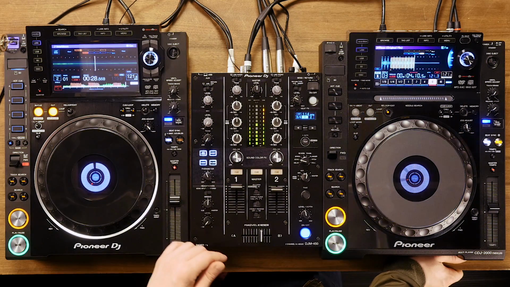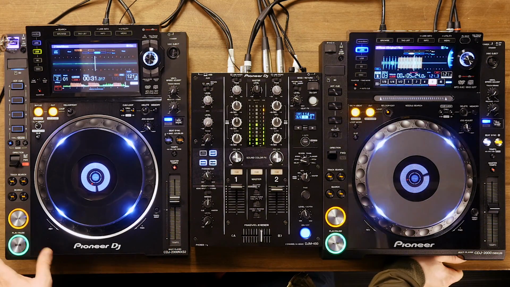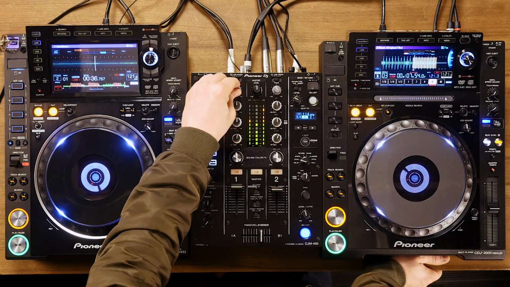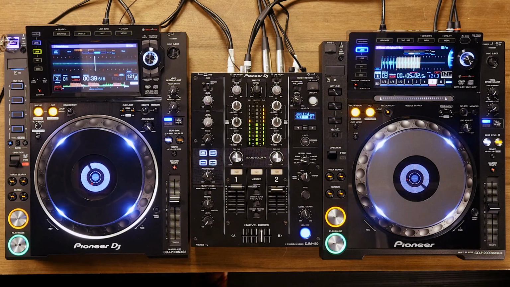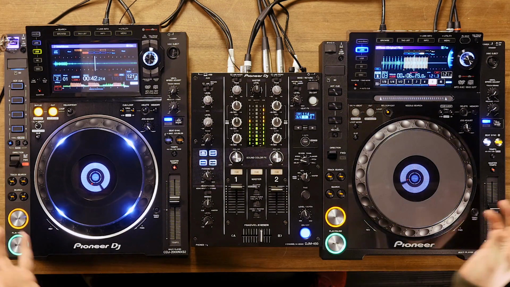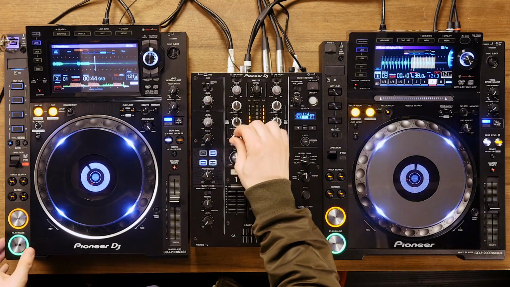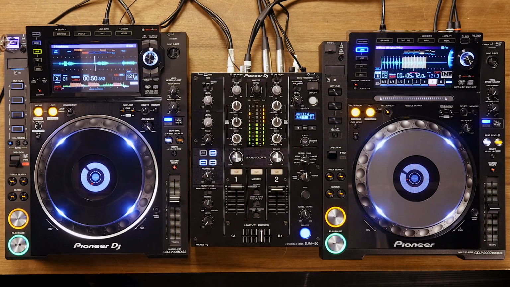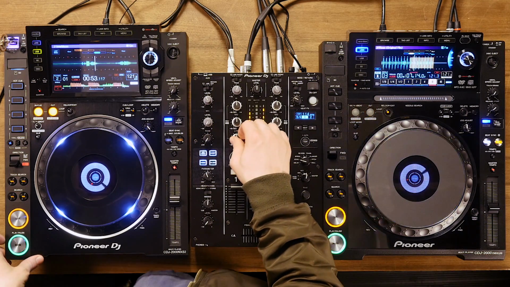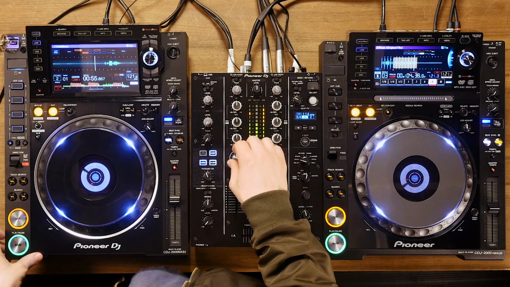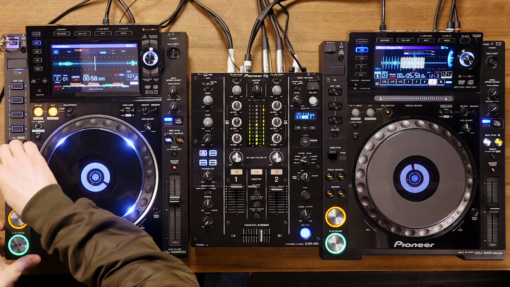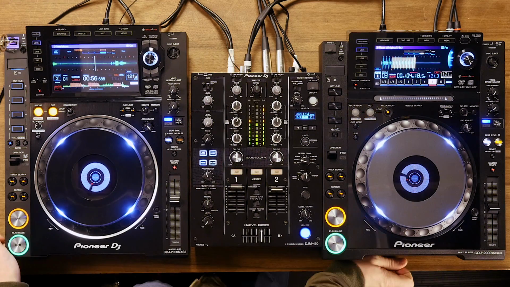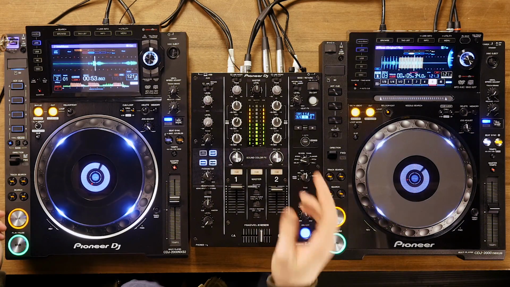A little bit of adjustment clears that up. And this sounds really good in reverse, actually. And if you want, you can play it forwards.